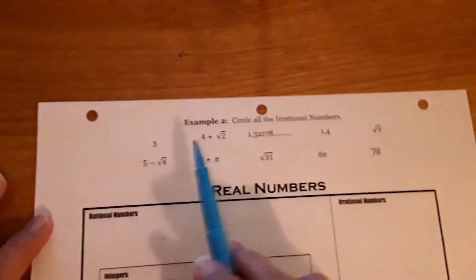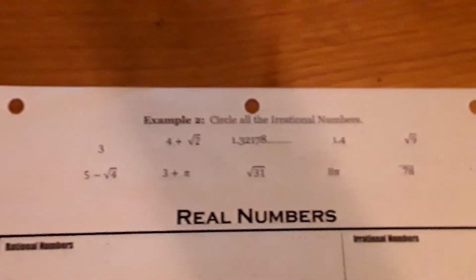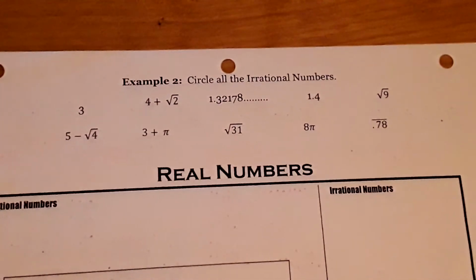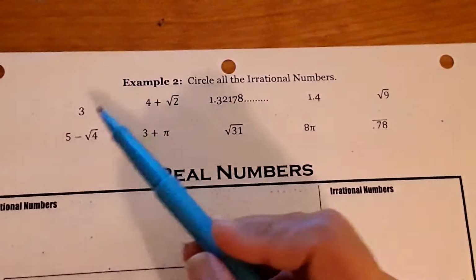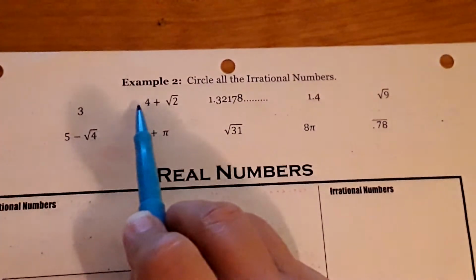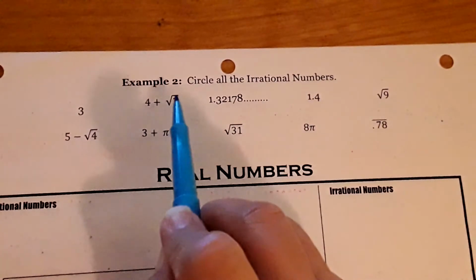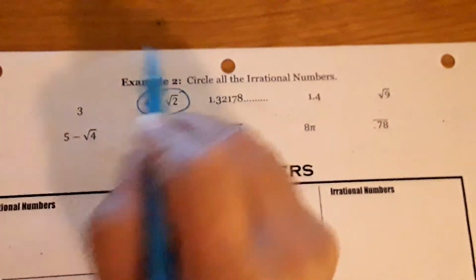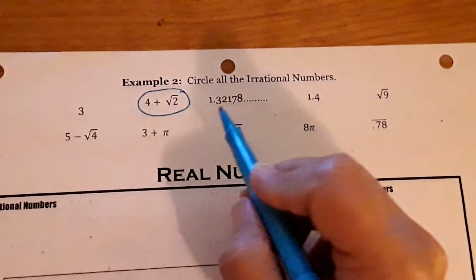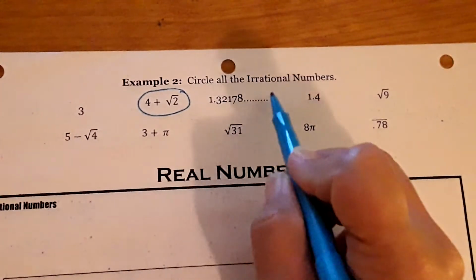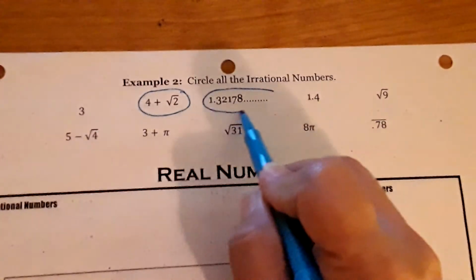And we are going to do example number 2. So example number 2 is circle all the rational numbers. Well, 3 is rational, so I'm not going to circle that. 4 plus the square root of 2. The square root of 2 is irrational, because the only way you can get 2 is 1 times 2. 1.32178 with dots. It doesn't look like any number repeated, so that's irrational.